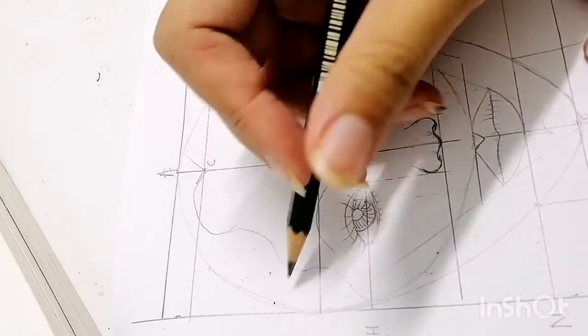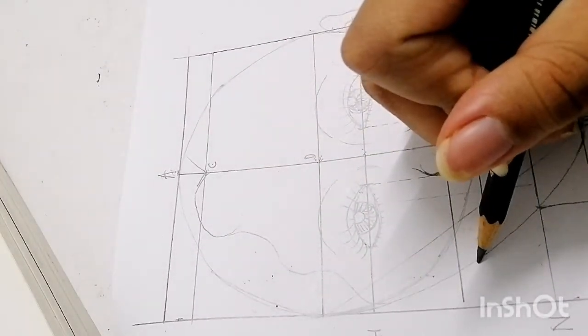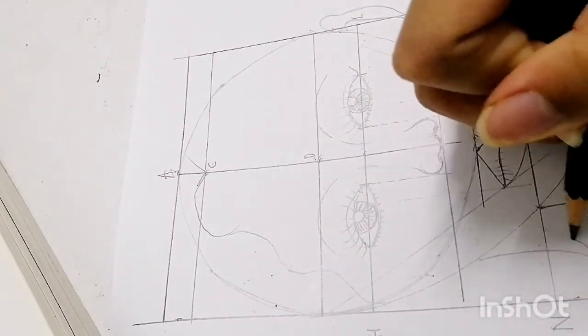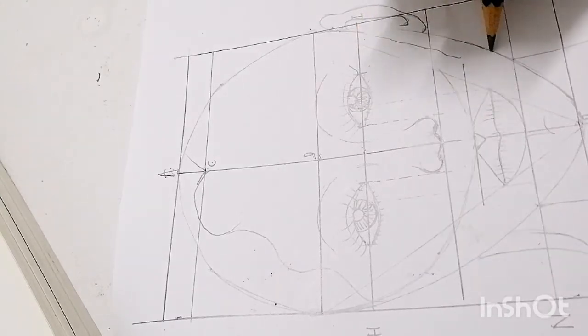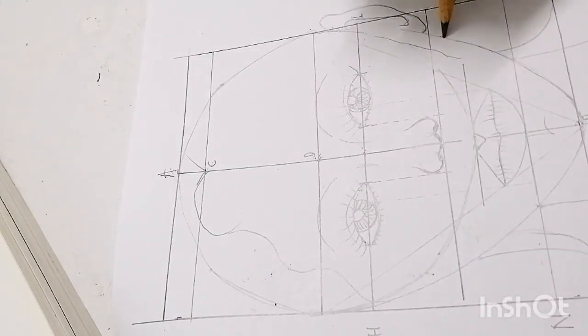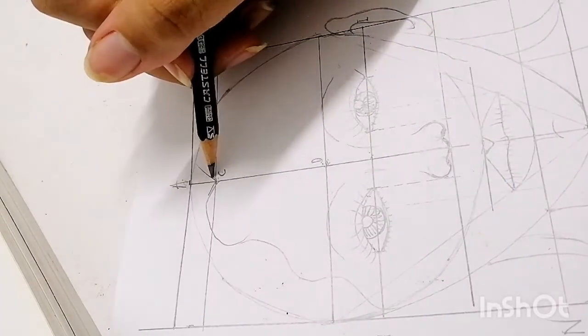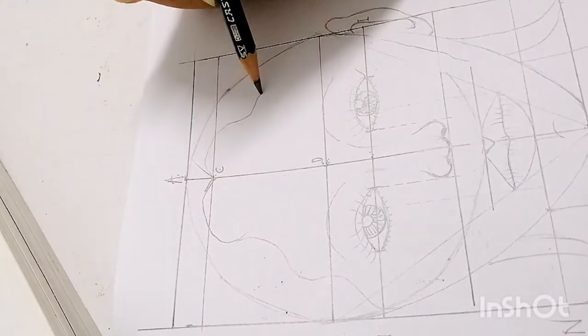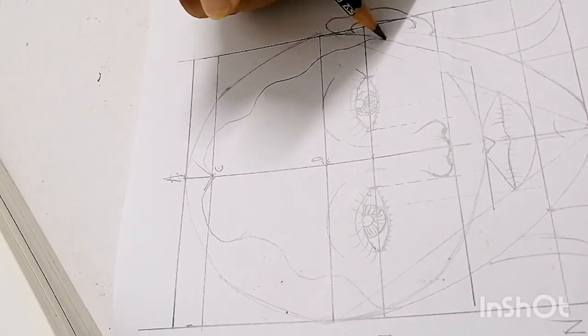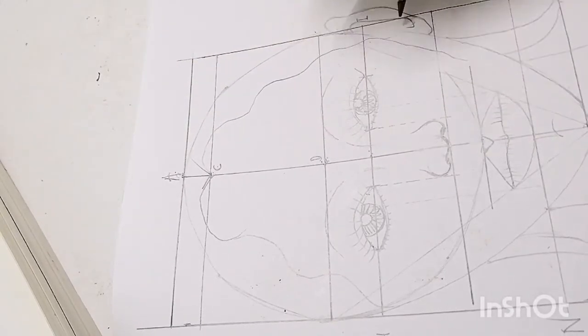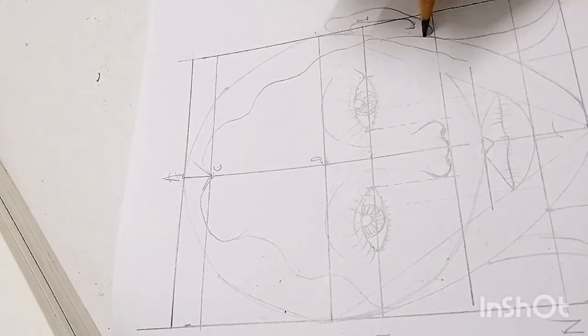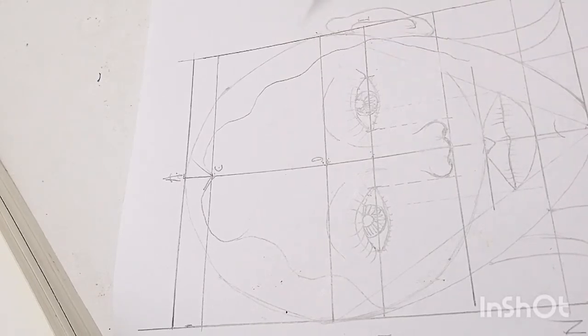Follow your reference, yeah. And then the hairline, so remember the hairline here as well, parted with the, alright class.